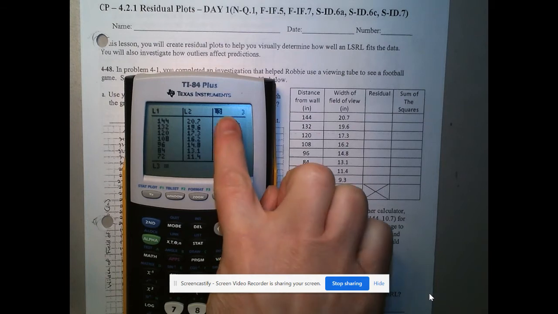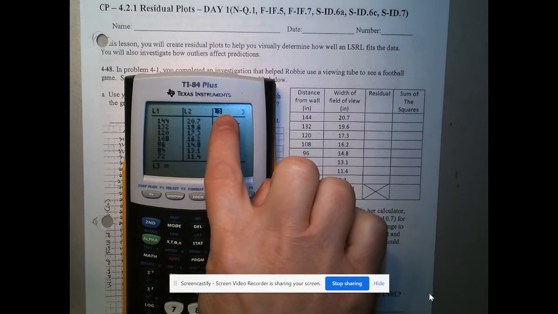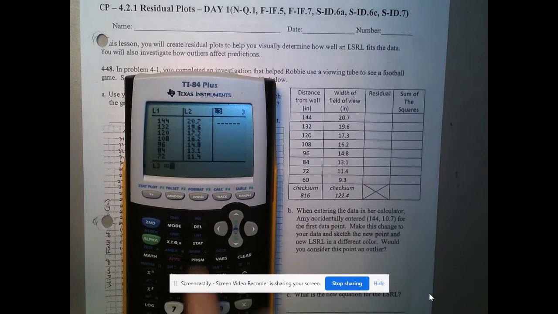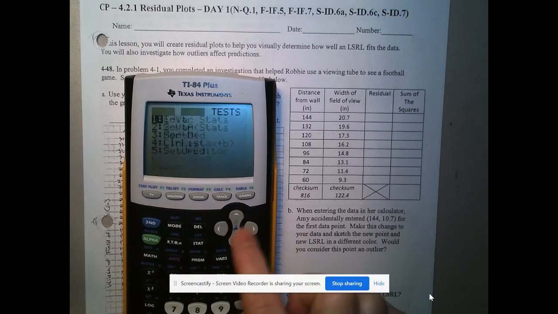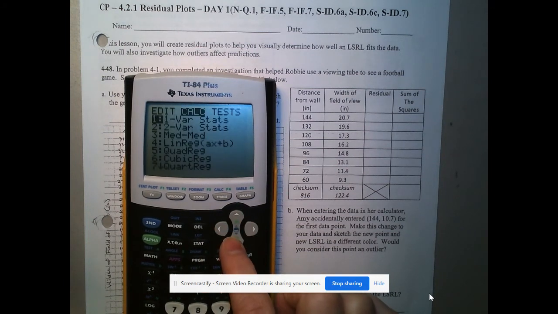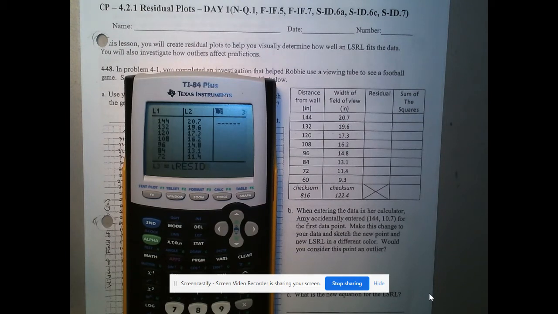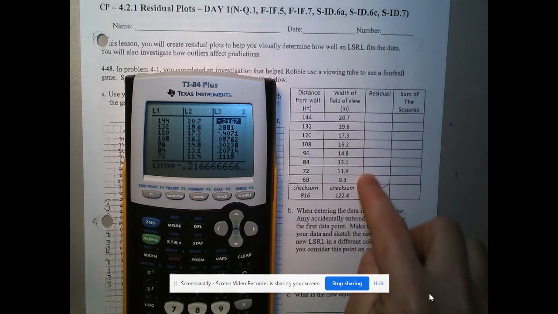So at this point, remember, I'm going to go up to L3. I'm not in list 3. I'm actually telling it to fill list 3 with the statistic, and it's a very specific statistic, right? I want to fill it with second stat, residuals. I went all the way up. I want to fill it with second stat, and I want to fill it with the residuals, and I'm going to hit enter, and that would fill in this column here for residuals.